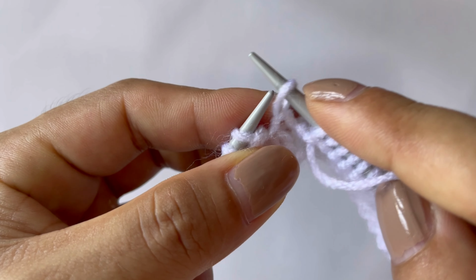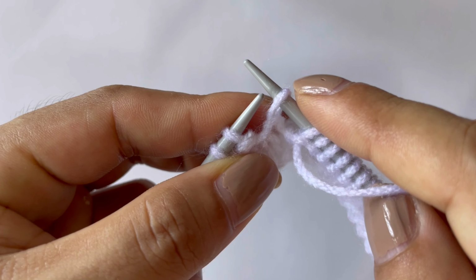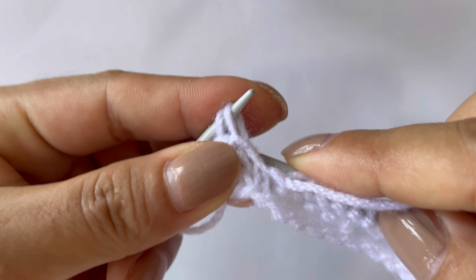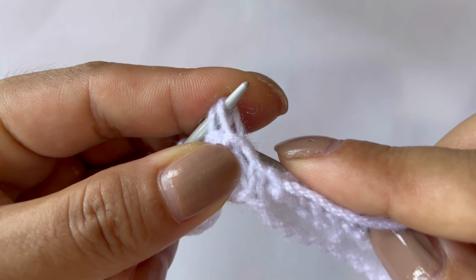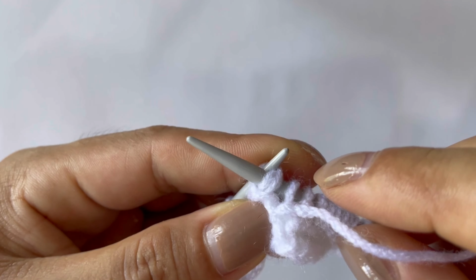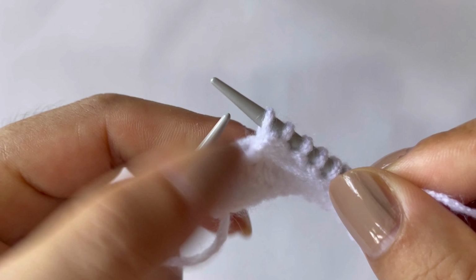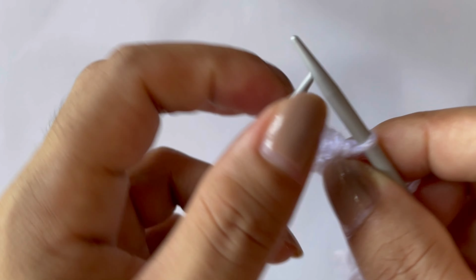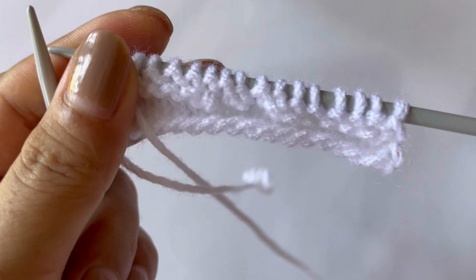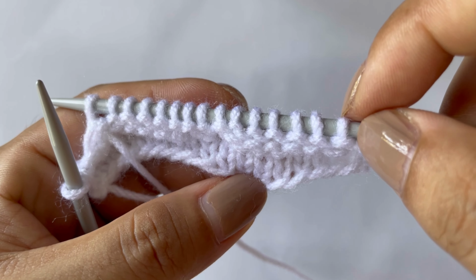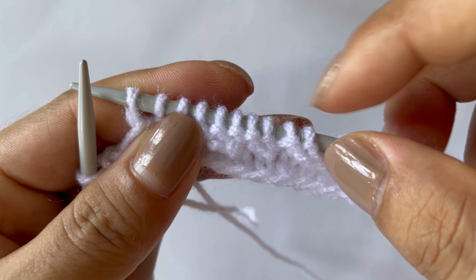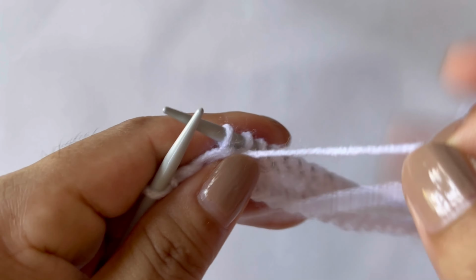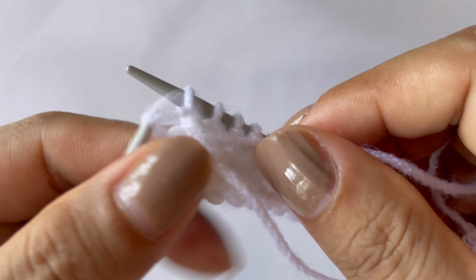Slip your first stitch from these two, slip one knit-wise twice, and then purl these two together through the back loop, just like SSK. On the right side it looks like this. That's the repeat from here to here: purl two together, purl 13, and SSP. And your last edge stitch, purl on the wrong side.